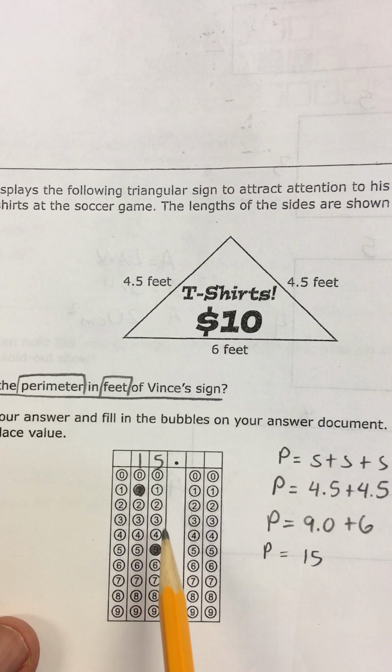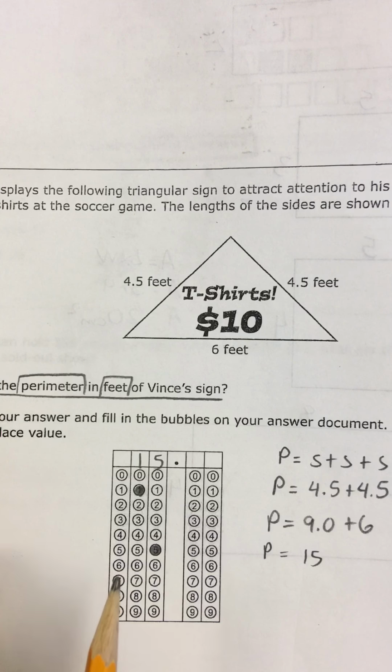We have to make sure that we bubble this in correctly. We should be in front of the decimal because this represents 15 holes.